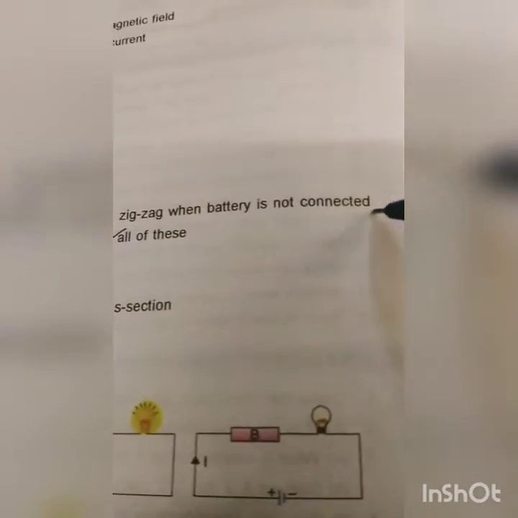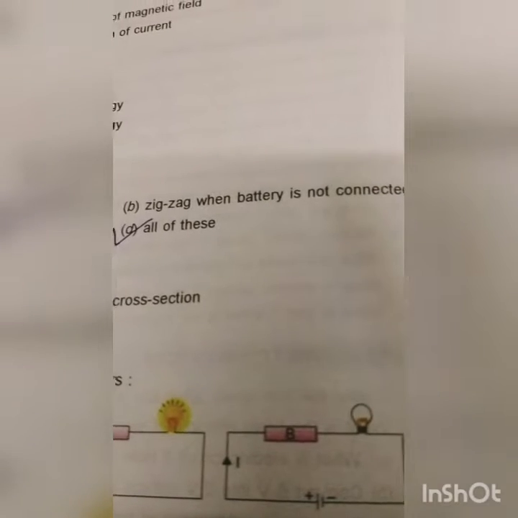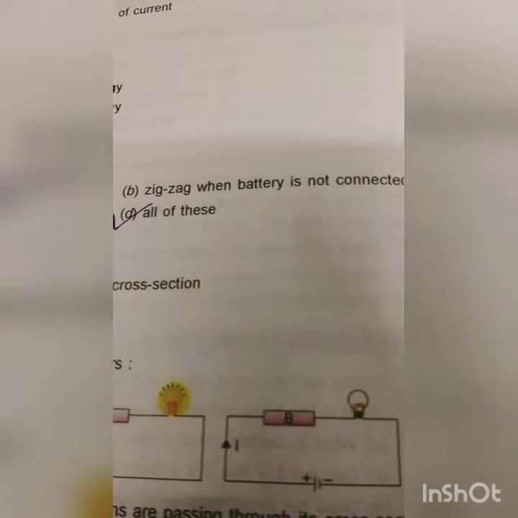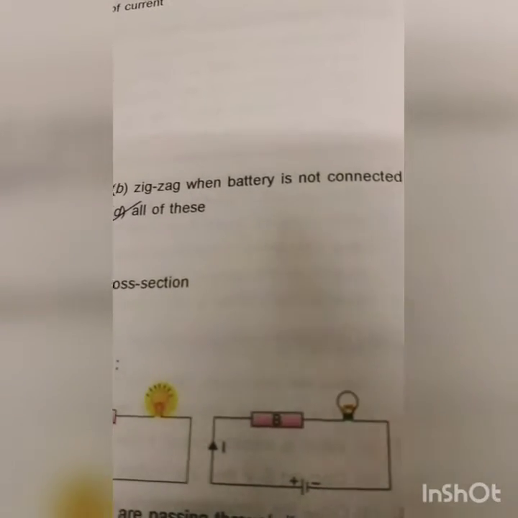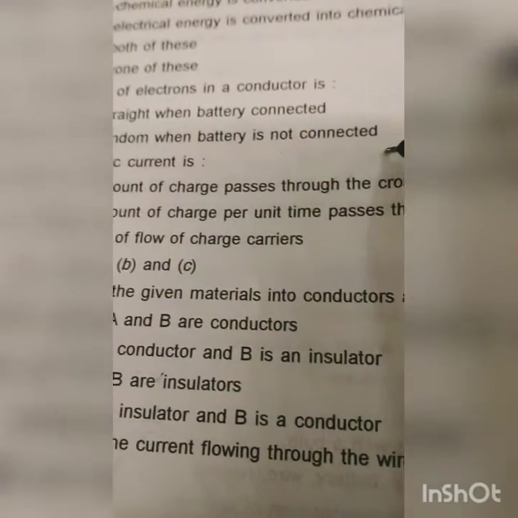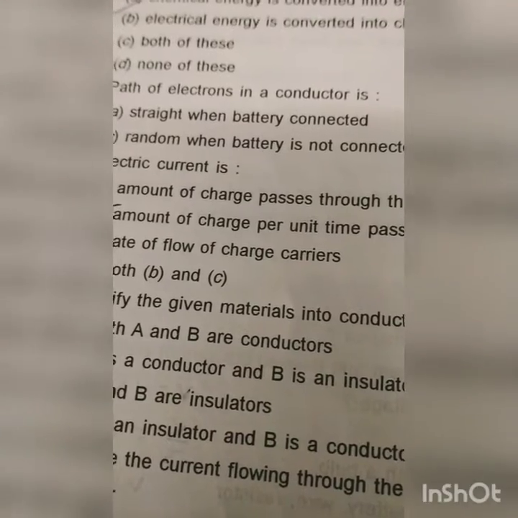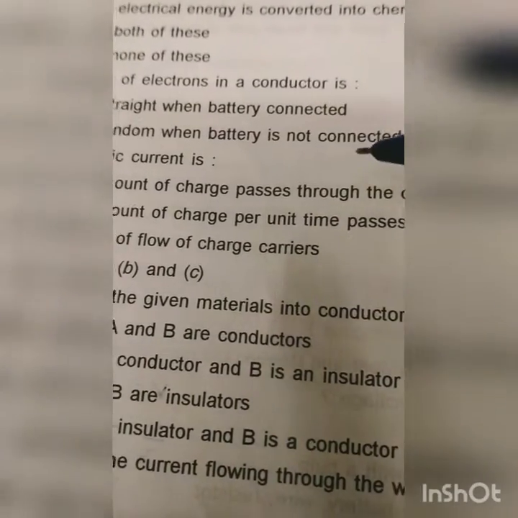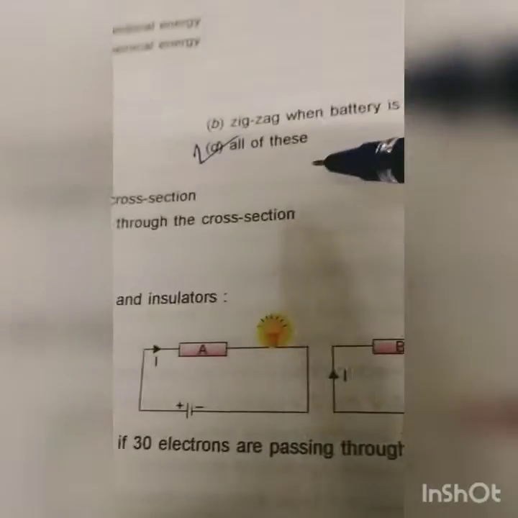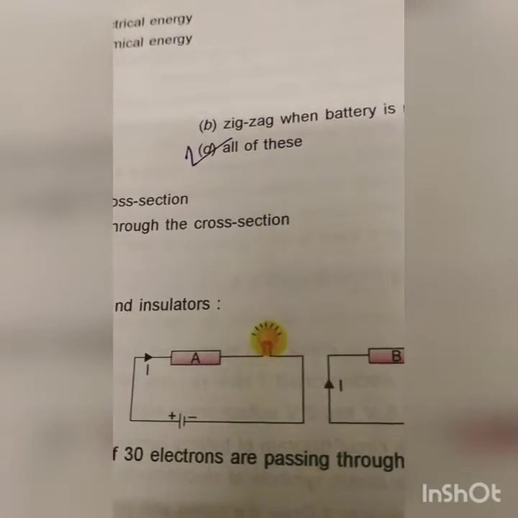Then the second one, zigzag when battery is not connected. When battery is not connected, there is no electric current. So electrons can move in any direction or in a zigzag direction. So this is also correct. Random when battery is not connected. So it is random. We don't know which direction. So it is also the same. So all are correct. So all of these is the correct option.